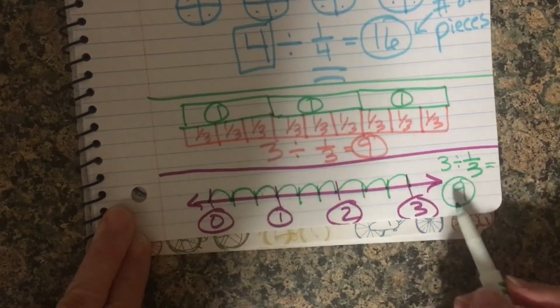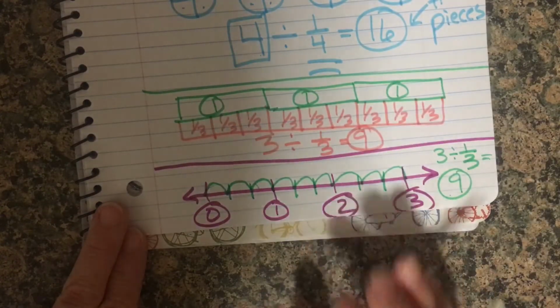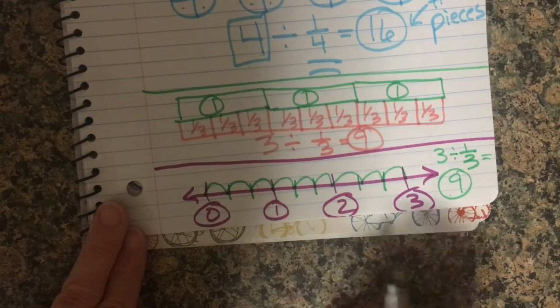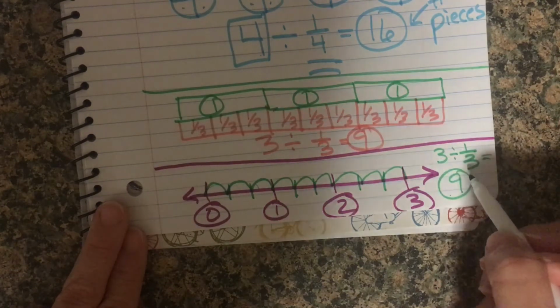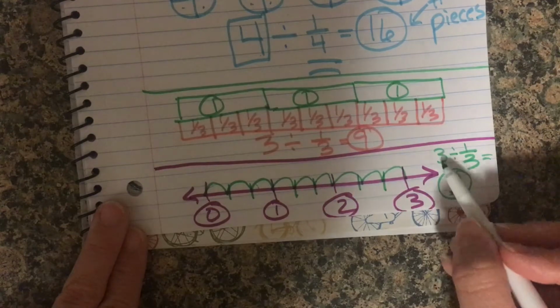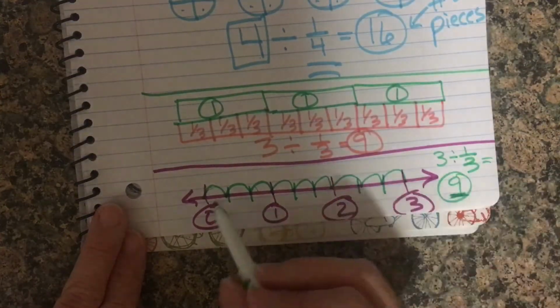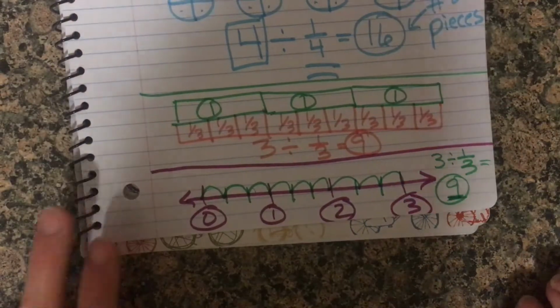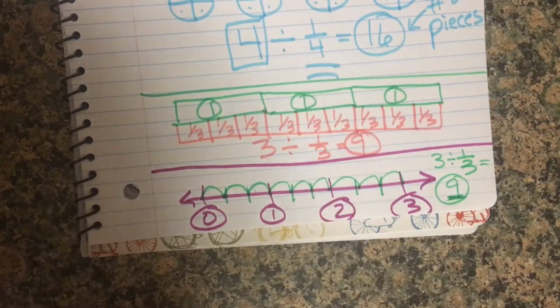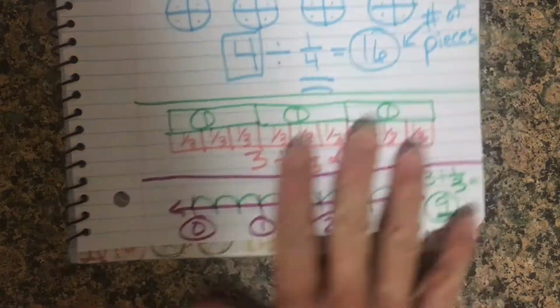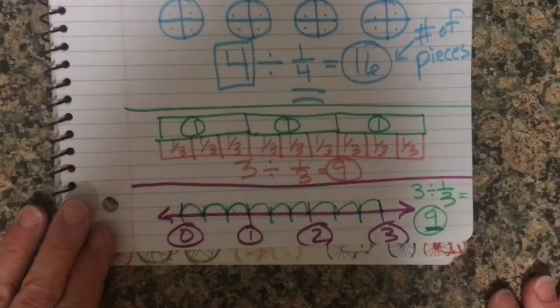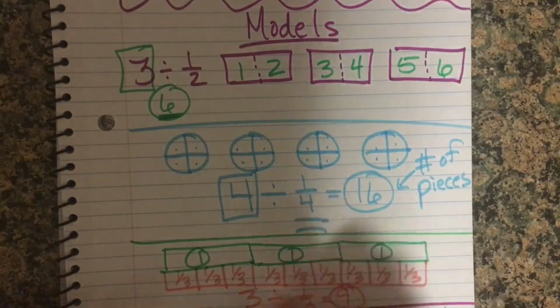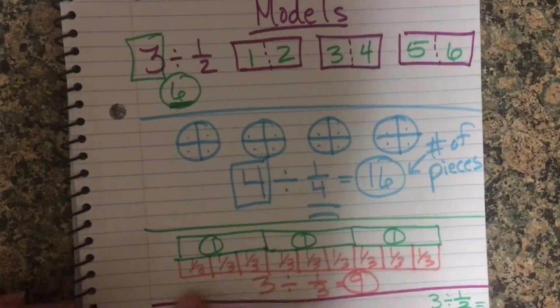This problem is exactly the same as the one above it. It's crazy, right? It looks totally different. But I'm doing a whole number divided into a fractional size piece. Notice 9 is bigger than 3 again. The number of pieces I get after I chop this up into all the tiny pieces is way bigger. These are all the models for a whole number divided by a fraction. They can use other shapes, but rectangles, circles, strip diagrams, and number lines are the most commonly used ones.